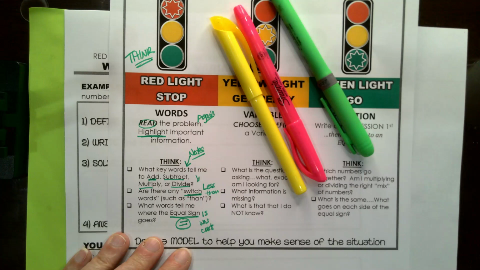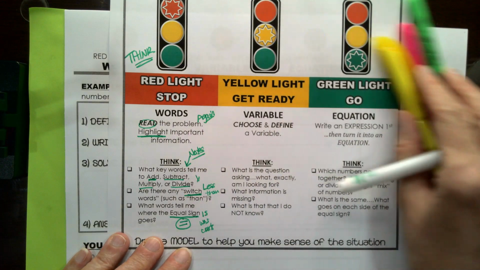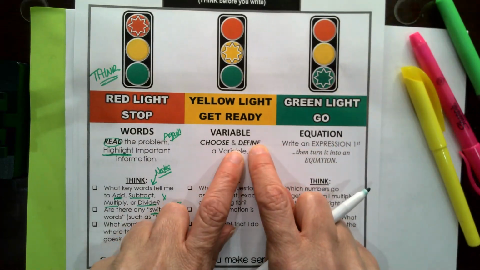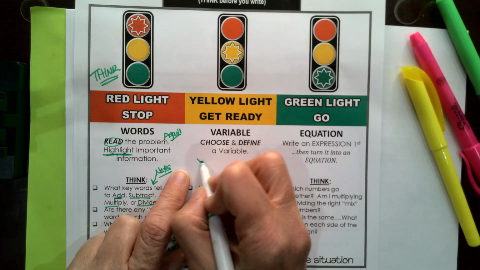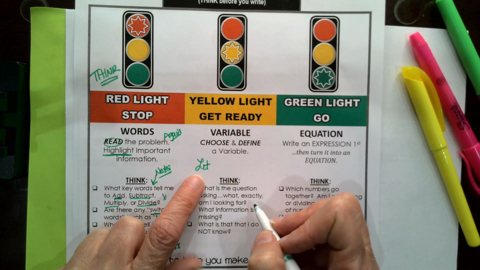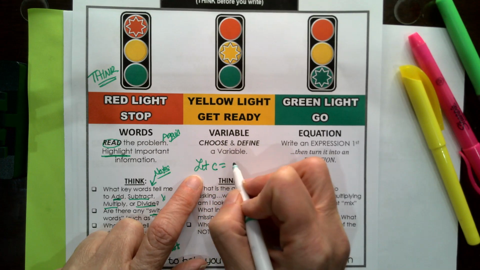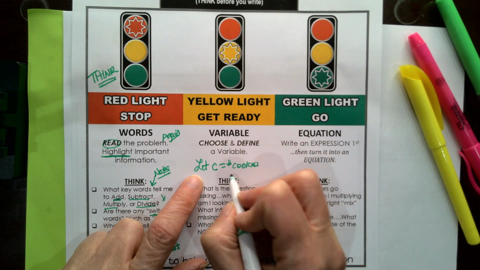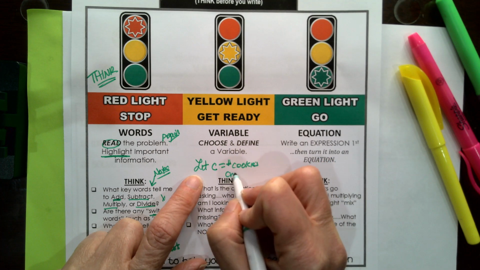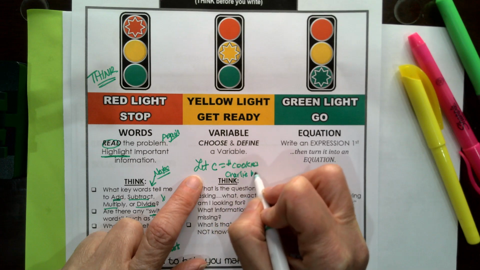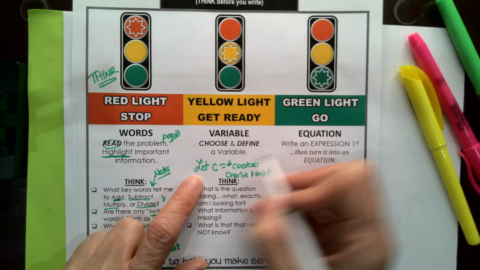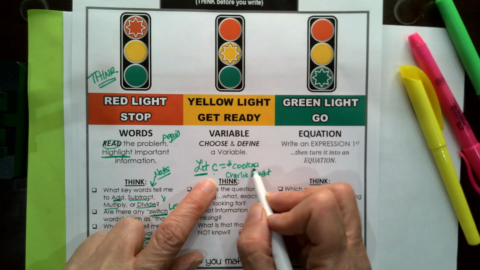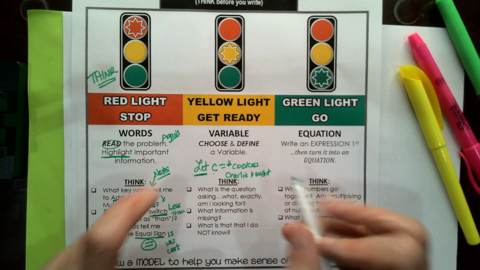Now, once we really understand and we've marked up our problem, now we're going to get ready, which is our yellow light. Okay, and this is where we're going to define a variable, and we're going to say let, and let's say let C equal the number of cookies Charlie bought. Okay, so remember, we're going to say let, then we're going to say what letter we're using, and then equals, we're going to use words to explain what that letter is going to stand for.